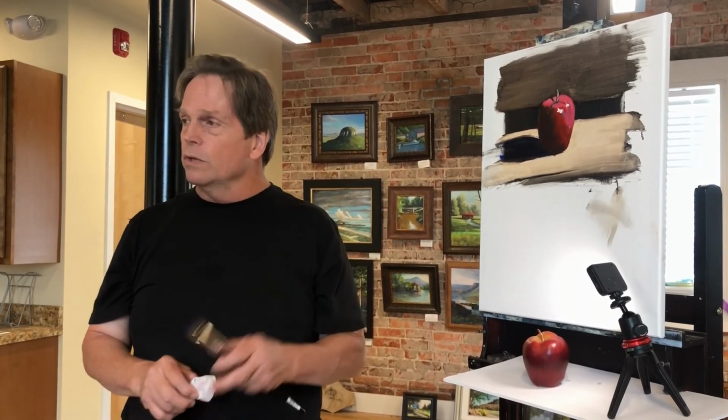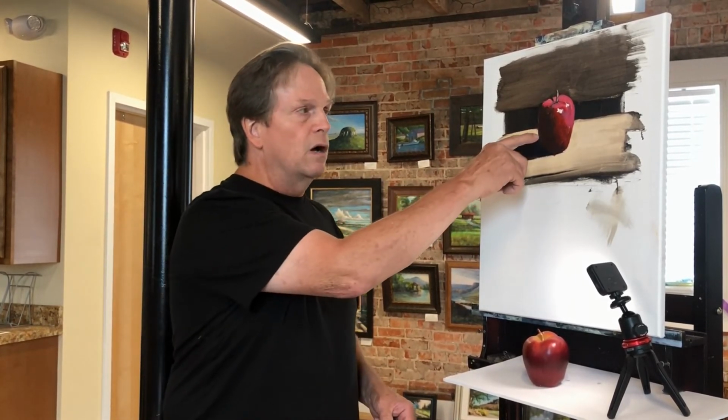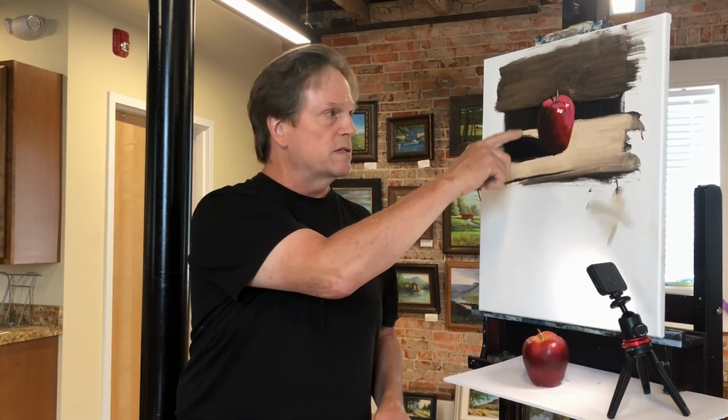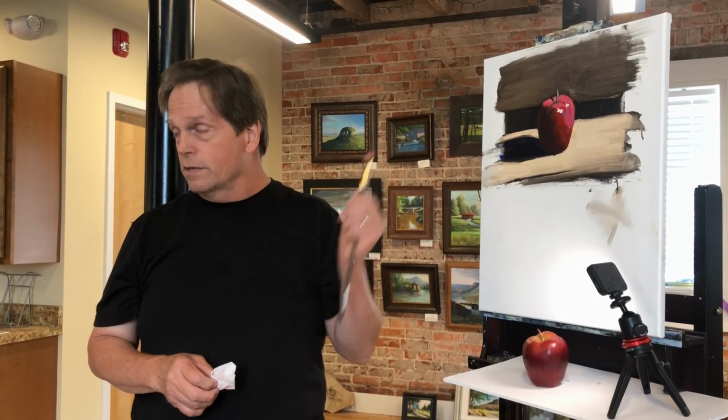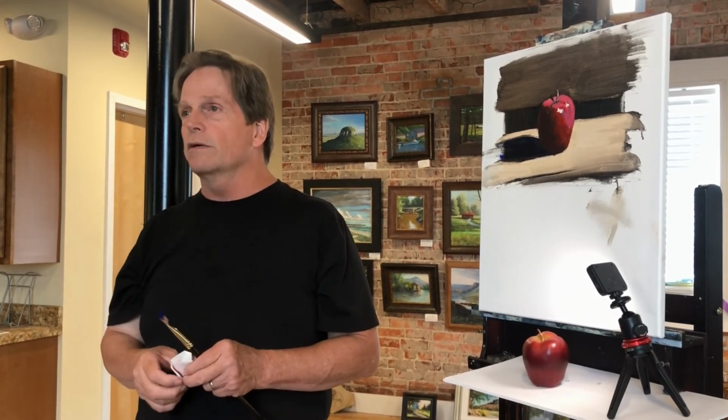It helps you think, oh, I need a color that is as dark as that dark I created there. And that's the learning in this. It's not really about developing a painting so much today as it is about getting that concept in our head.